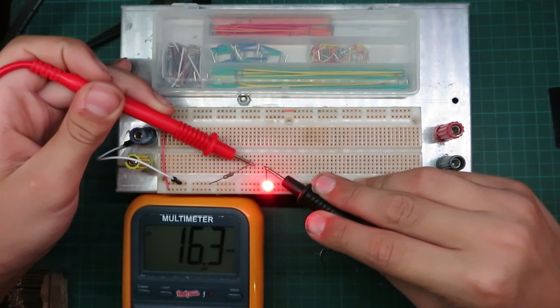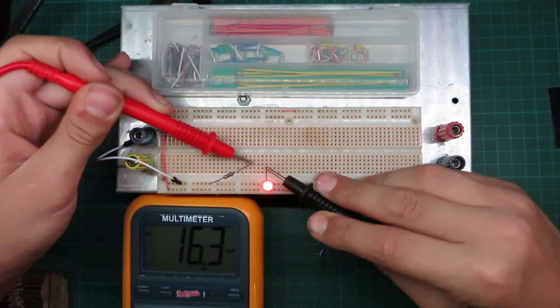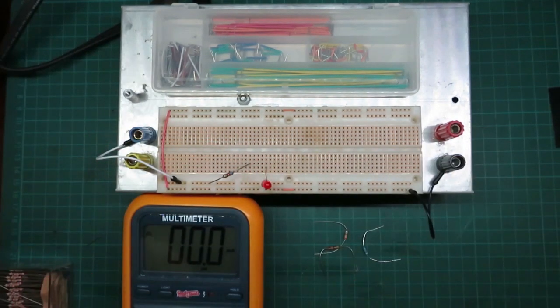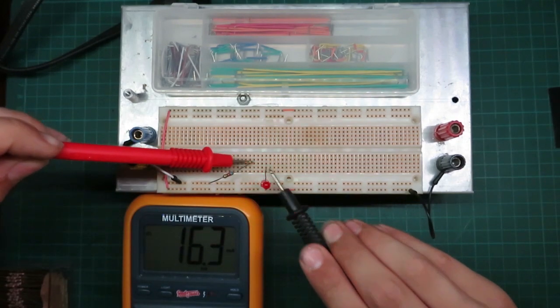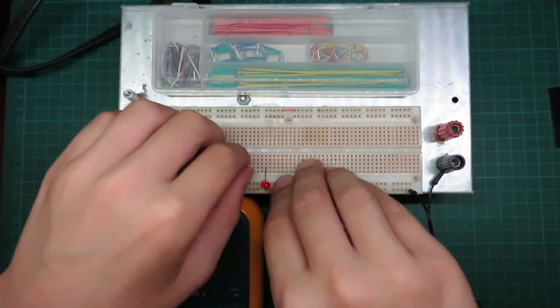And the LED is drawing about 16.3 milliamps. So, that's pretty good. The only thing is that it said 12.4, but this is only a 12 volt supply, but that's pretty good. The LED is glowing pretty brightly, and that's working pretty good.